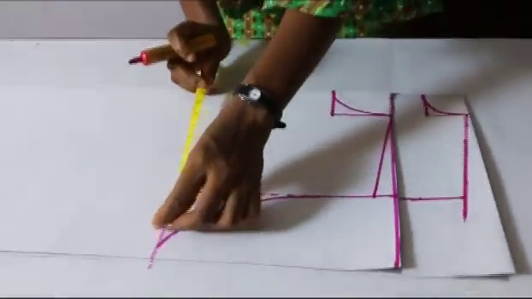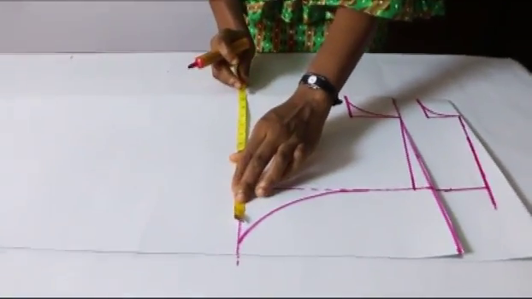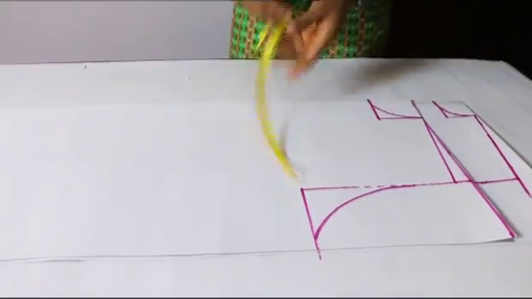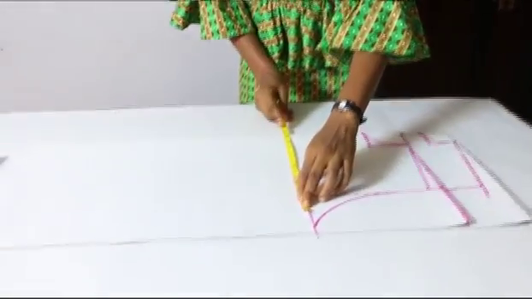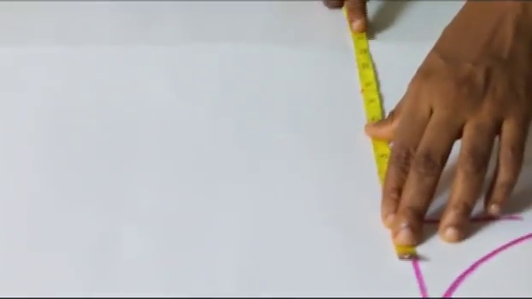Right now, you now come to the chest measurement. What's the chest like? Our chest is 46. Remember, I told you we'll be adding just 1 inch sewing allowance. That's 47. So 47 divided by 4, because the pattern is in 4-fold. 47 divided by 4 will give us 11¾. So you have your chest here.